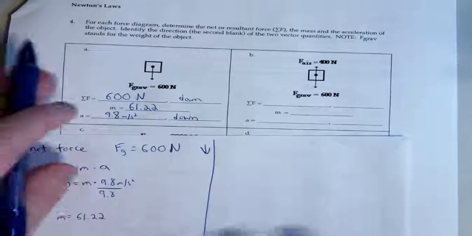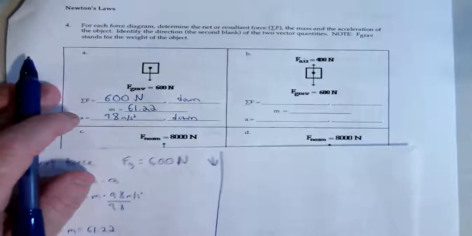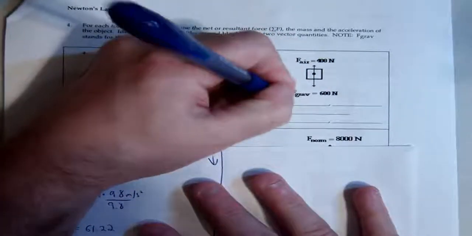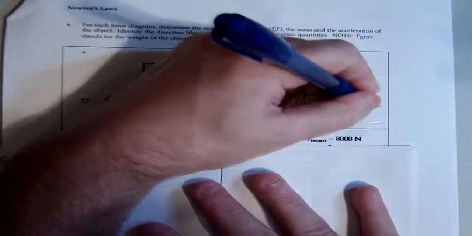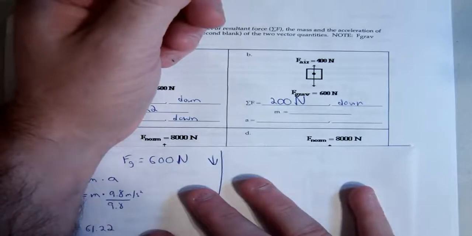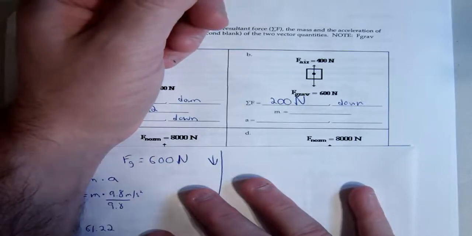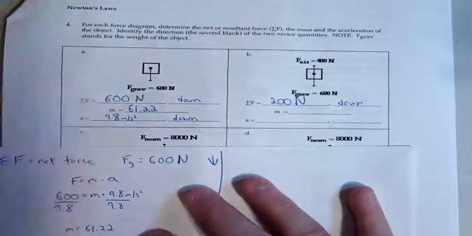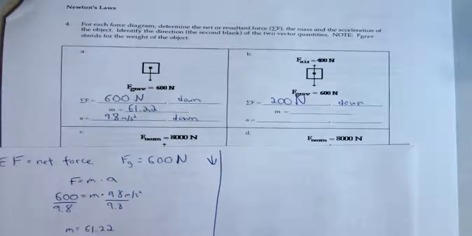Okay? So that's actually pretty simple first one. So we're going to put 200 newtons down because it went down, right? Now, we got to figure out the mass and acceleration, okay? So let's figure out the rest.